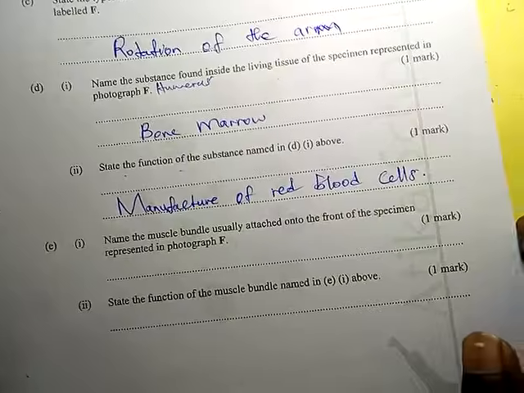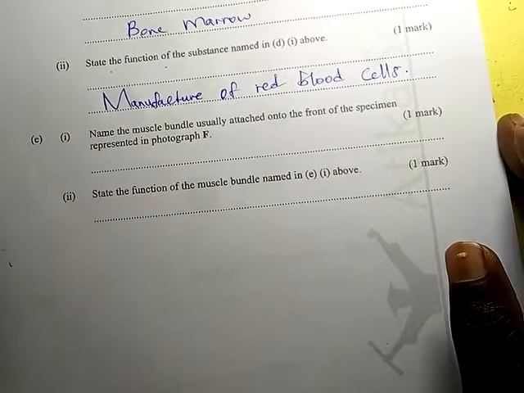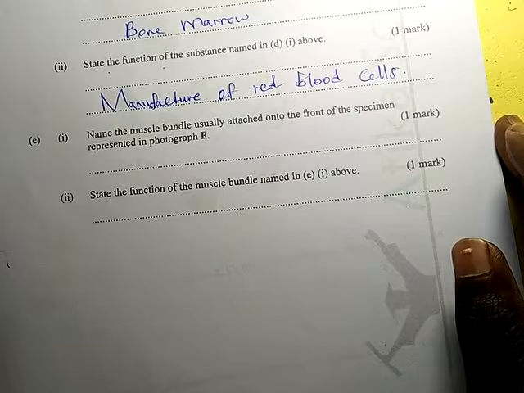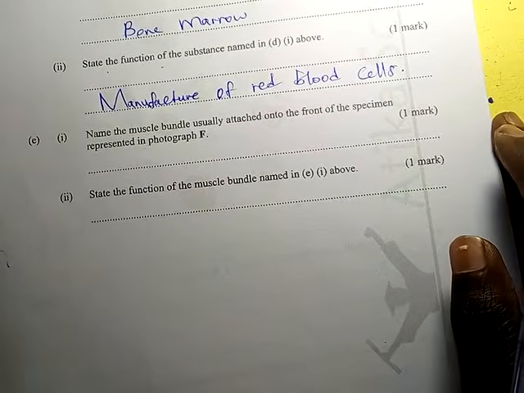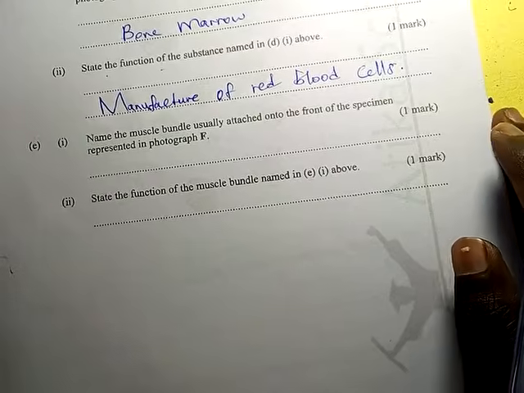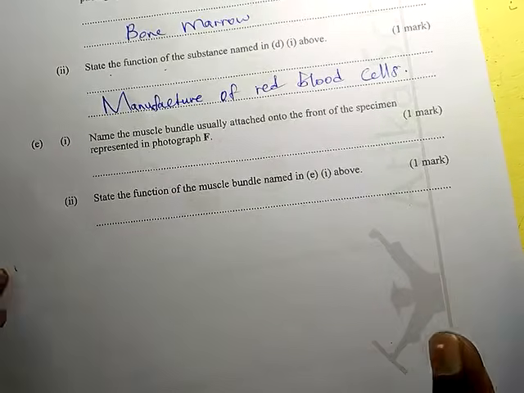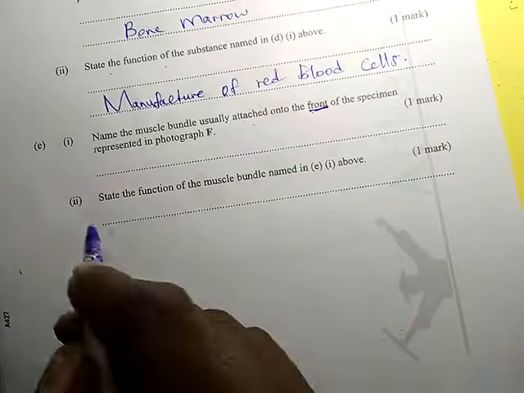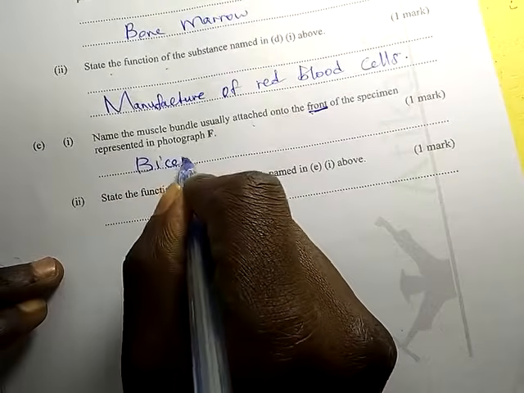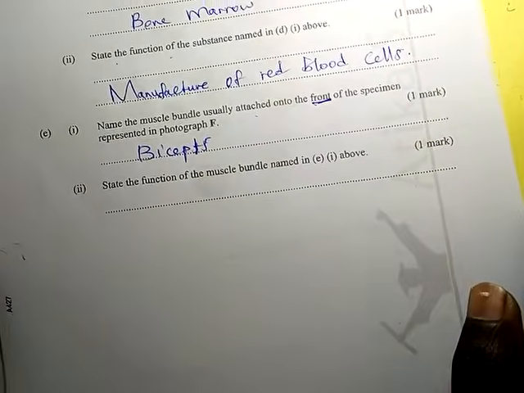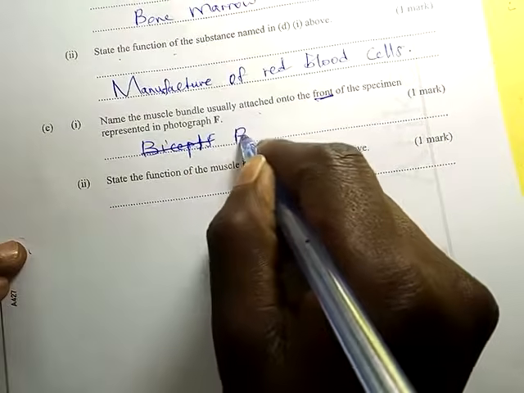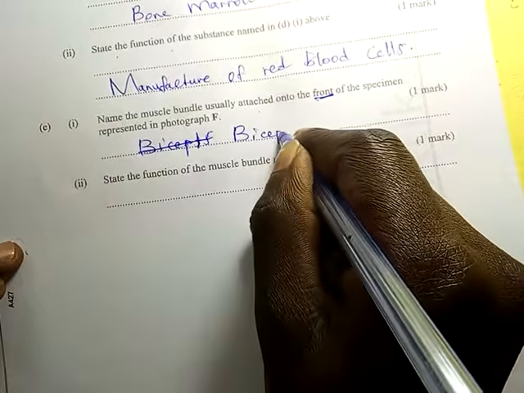C, Roman 1. Name the muscle bundle usually attached onto the front of the specimen represented in photograph M. You are asked the muscle bundle of the humerus. You know that the muscle bundle in front is the biceps, while the muscle bundle at the back is the triceps. Now you have been asked the front one, which is the biceps. You should be able to know the spelling.